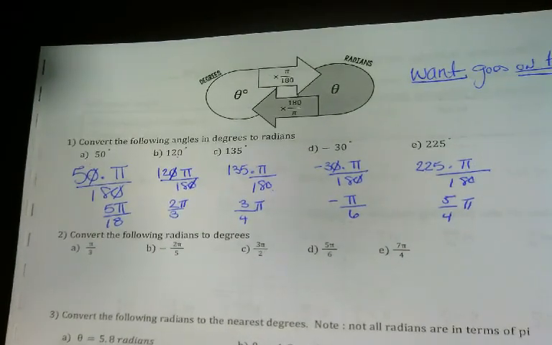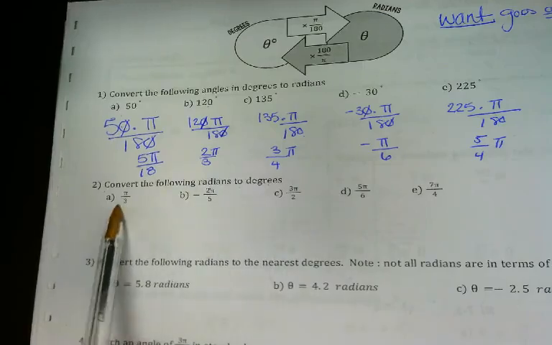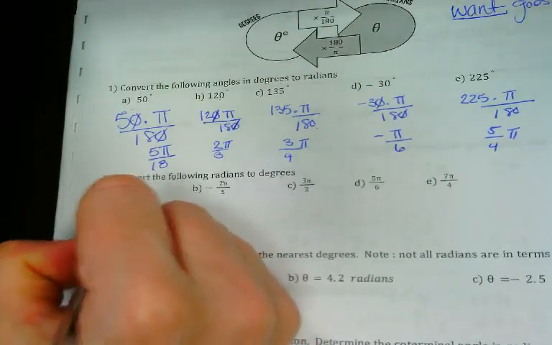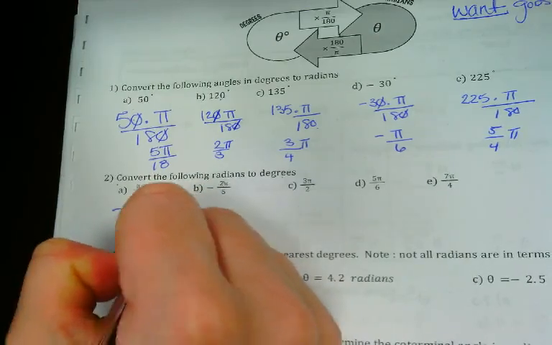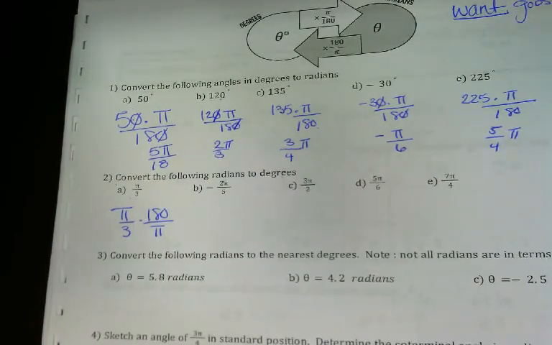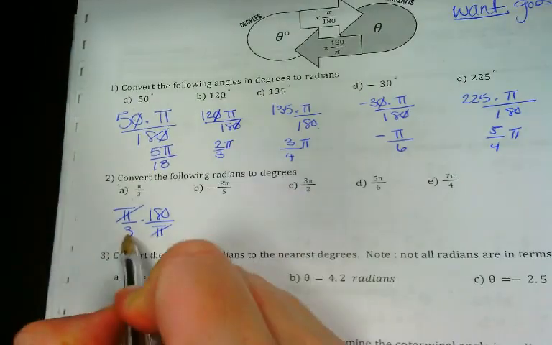Okay. Now again, to go to the other way, convert the following radians to degrees. I want to go from radian to degrees. What I want goes on top. So if I want degrees, I'm now flipping that, and it's 180 over pi. What's going to happen to my pi's? They cancel. And again, I'm sure you can do this in your head. How many 3's go into 18?